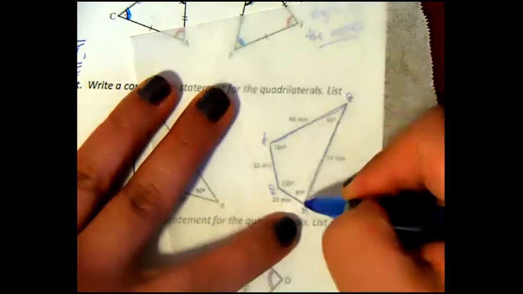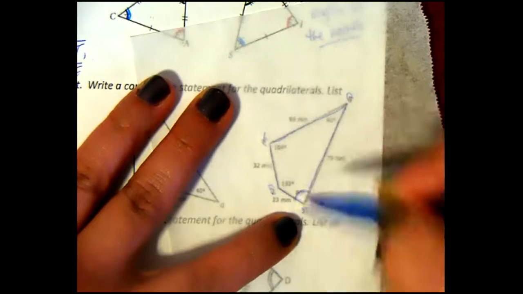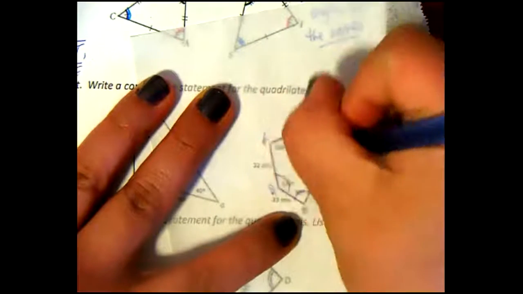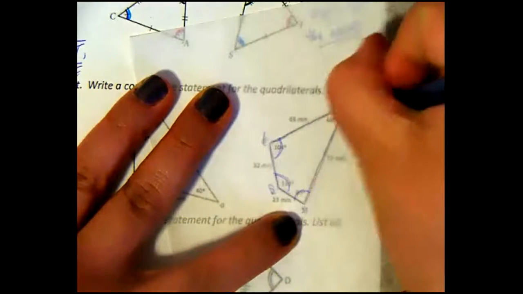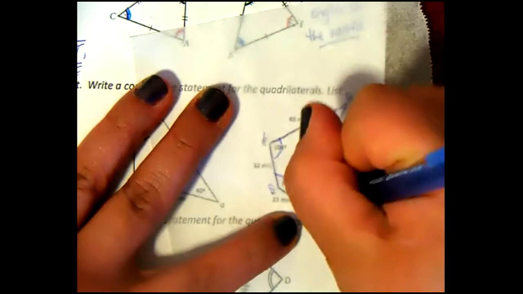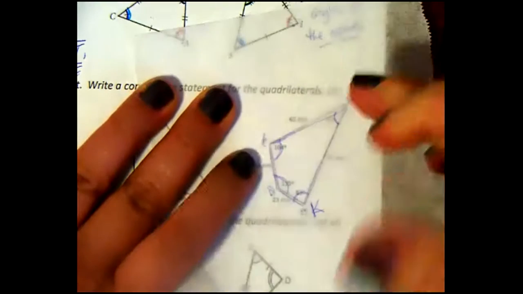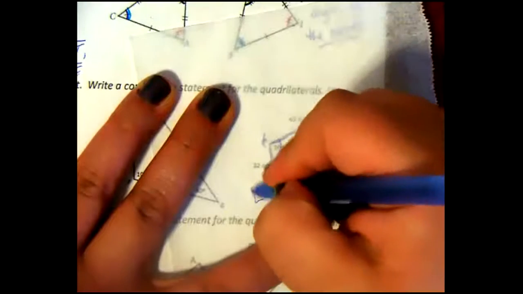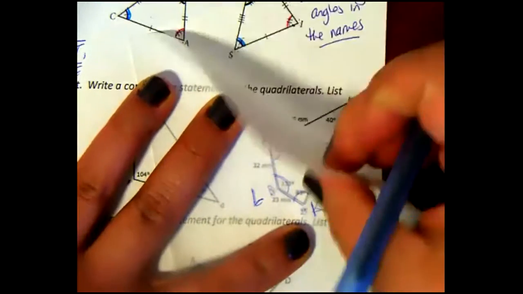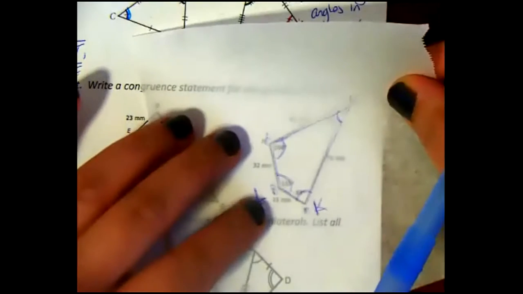So I want to know which angle is that in this figure, which angle is that, which angle is that, and which angle is that. So for this figure, I believe this is K. Over here, it's L. Over here, I believe is M.